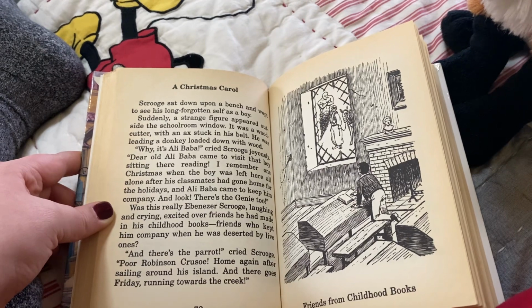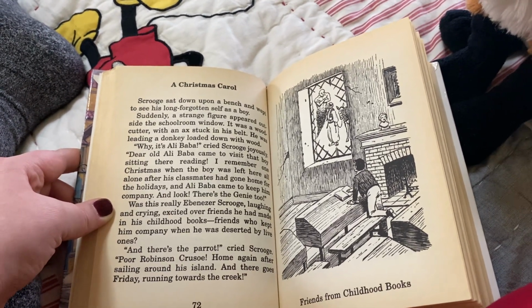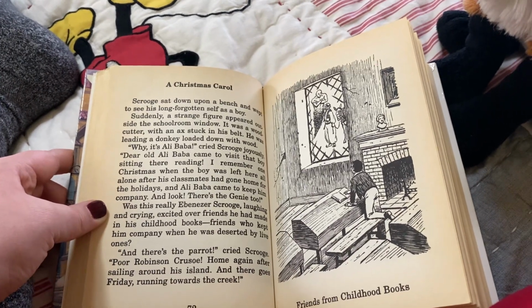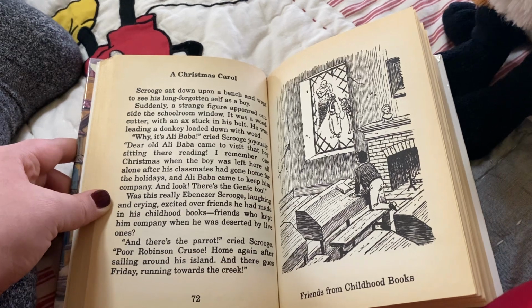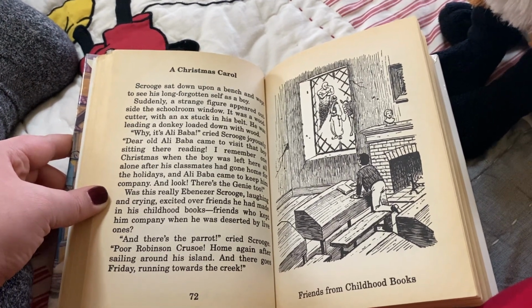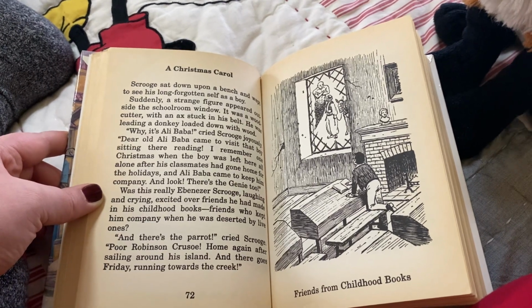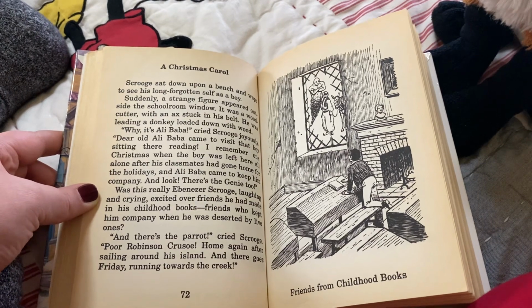I remember one Christmas when the boy was left here all alone after his classmates had gone home for the holidays, and Ali Baba came to keep him company. And look, there's the genie too. Was this really Ebenezer Scrooge, laughing and crying, excited over friends he had made in his childhood books?